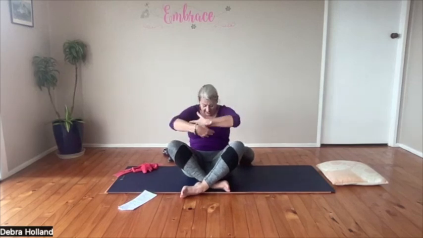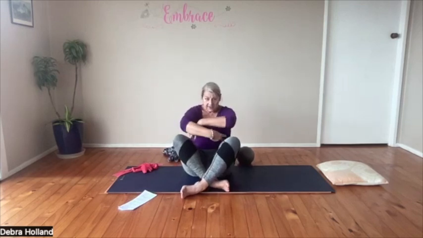A little bit harder is to take the hands away, hug the tree as you round away, and then lift the head and the heart, opening through the arms and the chest. Breathe out as you hug the tree, pull the belly under the ribs. Breathe in as you open and you lift up.